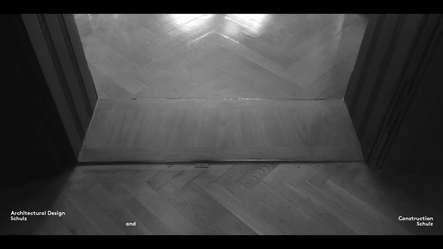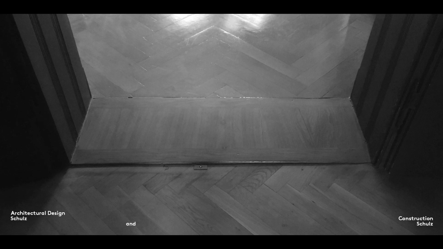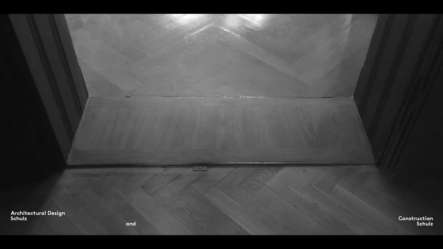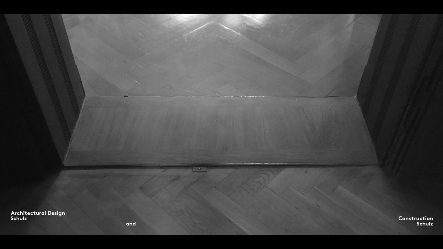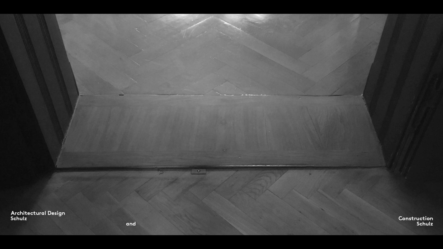Another function of the threshold strip is to create a separation, in both construction and design terms, between the floor coverings on either side of the rooms connected by the door. This may be required when the parquet floor coverings run in different directions or are of different heights, as in the photograph here.